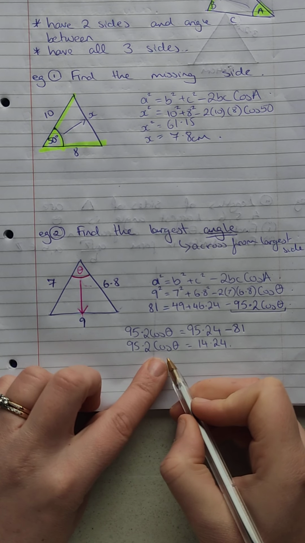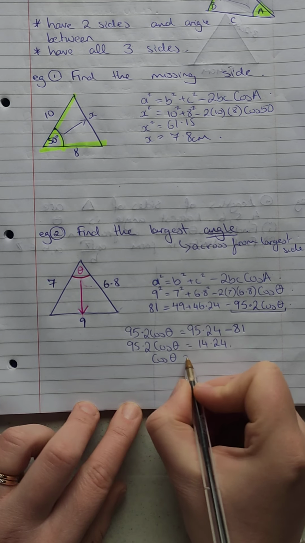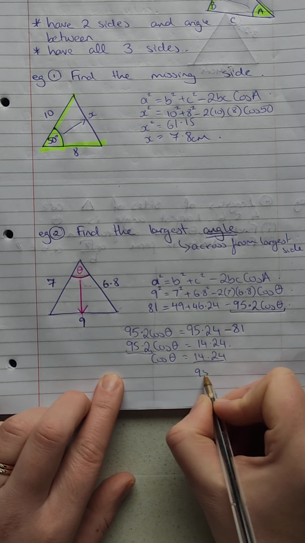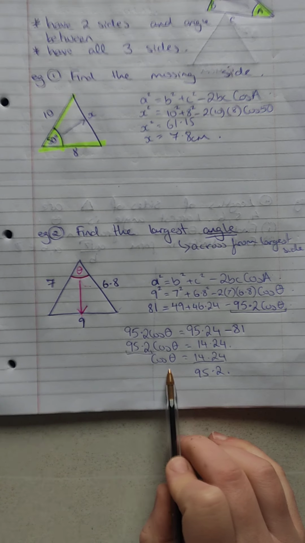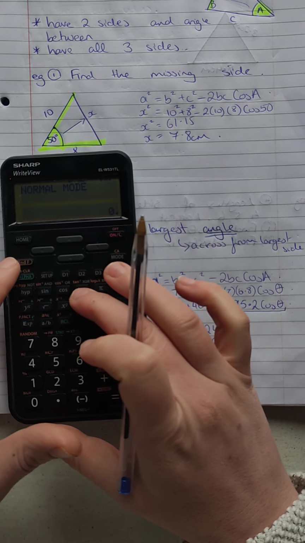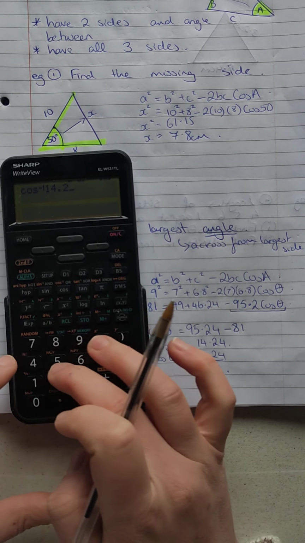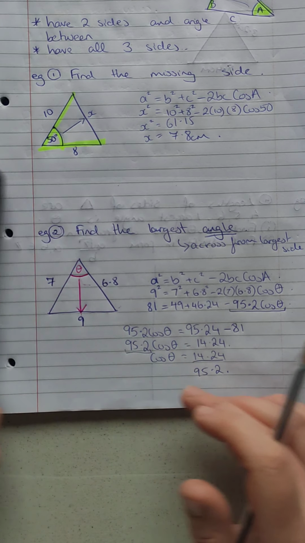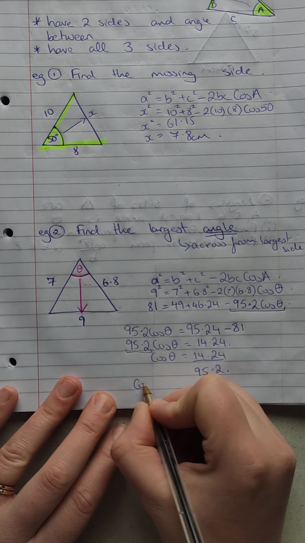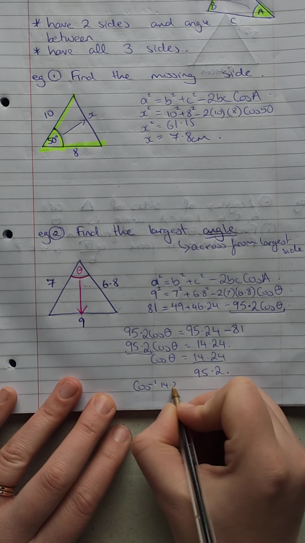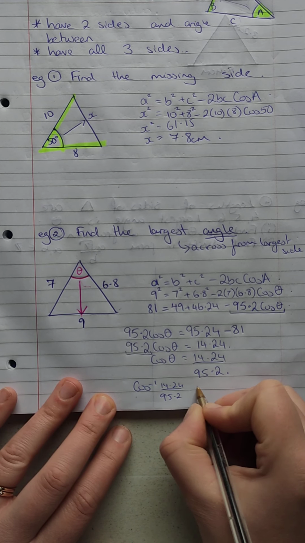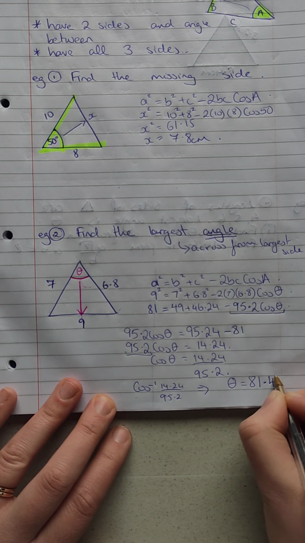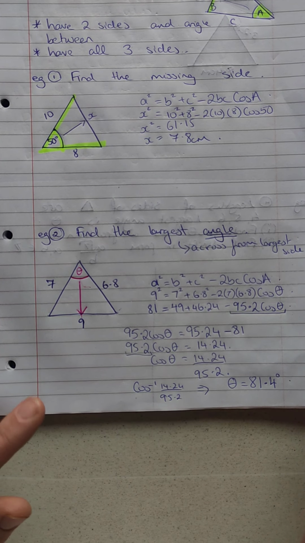Now, how do I get cos of theta by itself? So the cos of theta, this is multiplying here, so this goes down and divides on the other side, 95.2. Now, working backwards, what can I use on my calculator? Second function cos of 14.24 over 95.2 equals 81.4 degrees. So you do inverse cos 14.24 over 95.2. So that gives me theta is equal to 81.4 degrees.